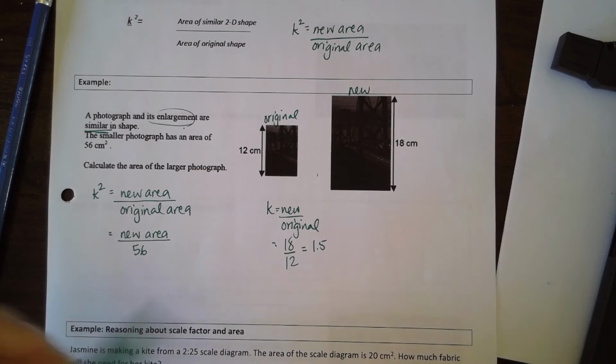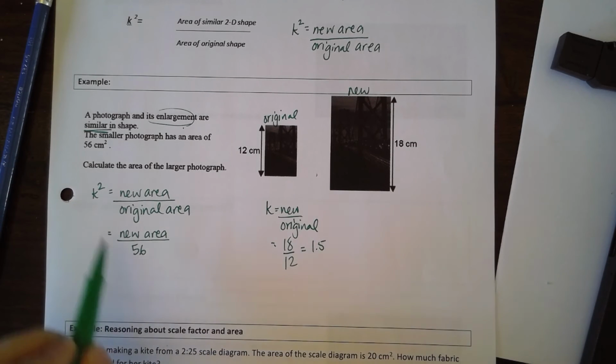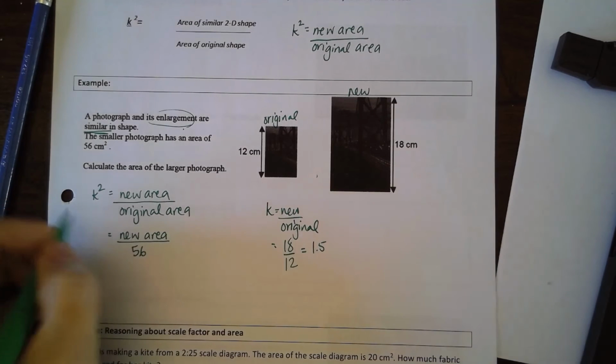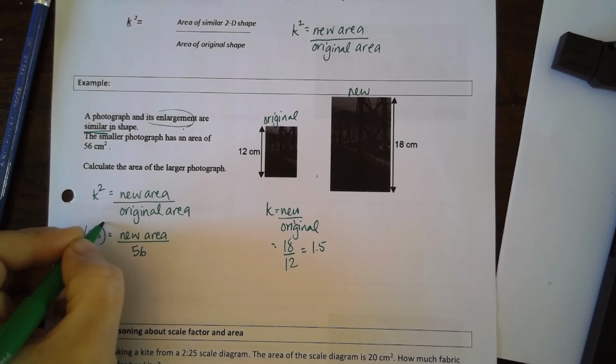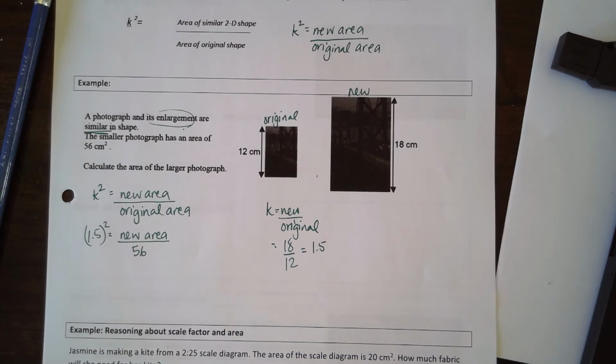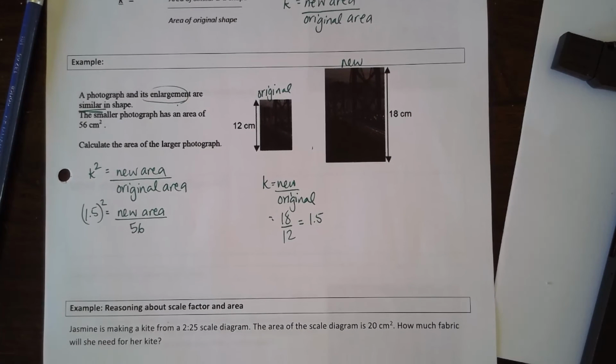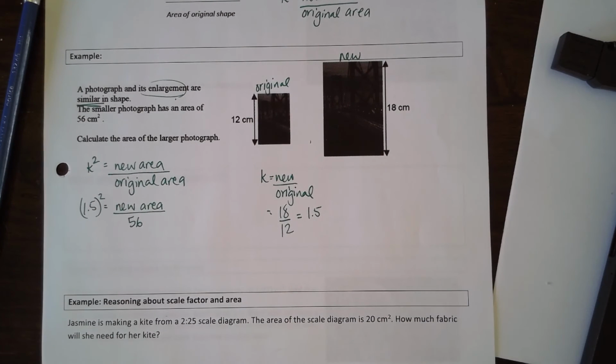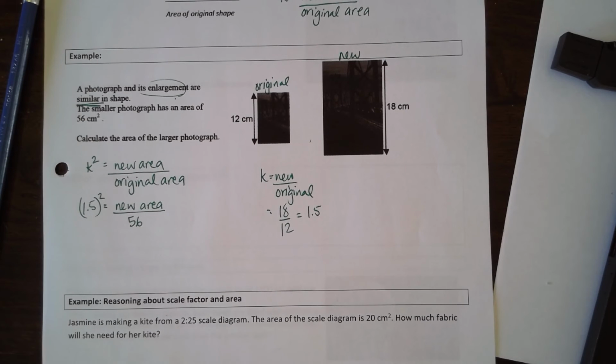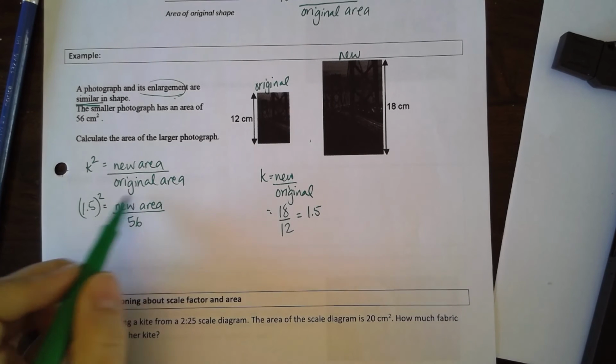But because we're going to use k in an area problem, we need to square it. Okay, this can get really tricky. I know that these are the problems that students typically have the hardest time working with. Just keep practicing, and hopefully they'll make sense eventually. All right, so let's get this new area isolated.